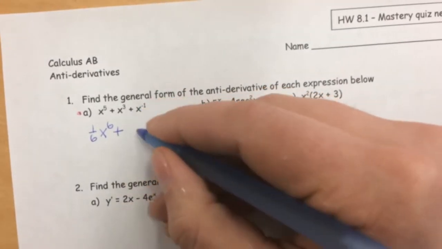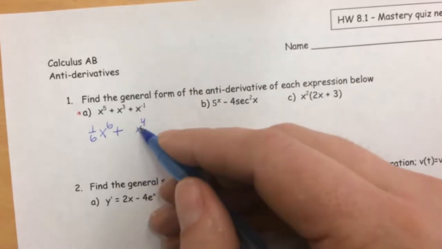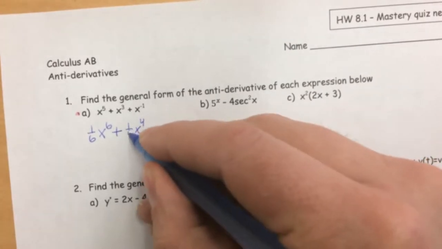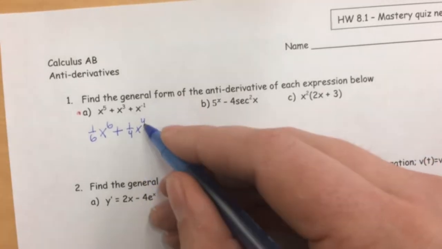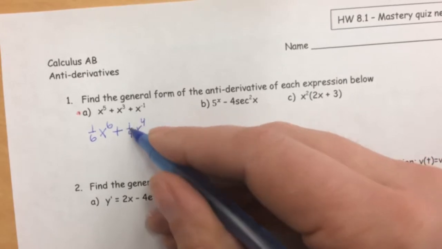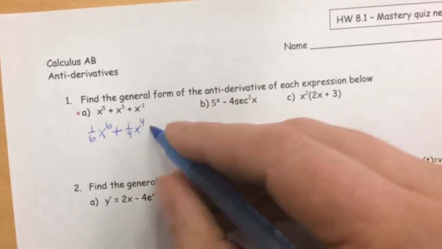Another way to think about it on this next one is the power goes up, and instead of thinking about what the coefficient is, we could just take whatever the coefficient already was and divide it by 4, which is 1/4. I always like to check at the end, is this actually going to give me the right derivative? Sure. When I take the derivative of 1/4 x to the 4th, I'll multiply by 4 and lower the power by 1, and it'll work.